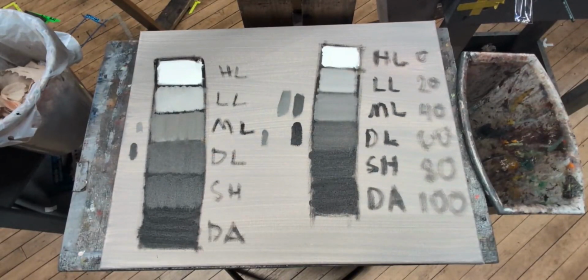So my hope is that by the end of this live, by the end of this value demonstration, you get a much stronger idea of a value range. You get a better idea of how to gauge your range, and hopefully apply this to your own work.